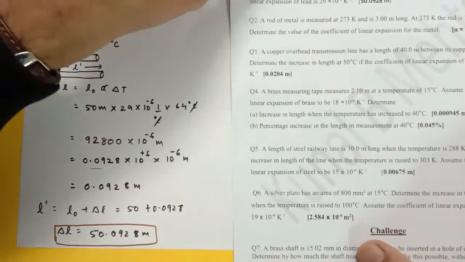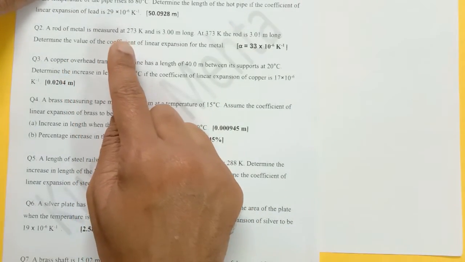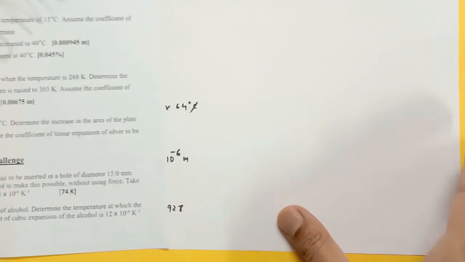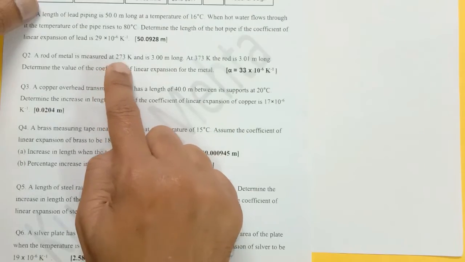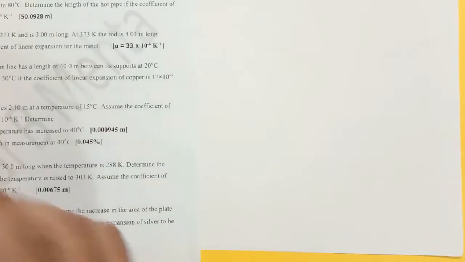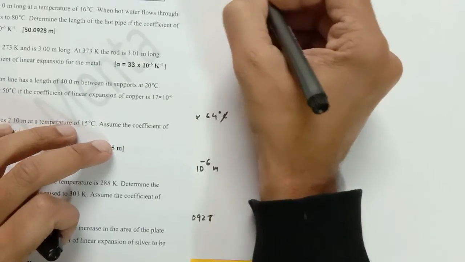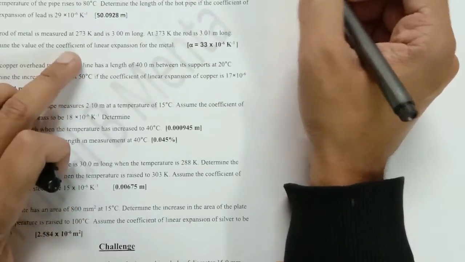Now in question number 2, what we are given is a rod of metal that is measured at this temperature, and its initial temperature and the length are given to us. So the initial temperature is this, and it is 3 meter long. So question number 2, the initial temperature of the rod is 273 Kelvin.